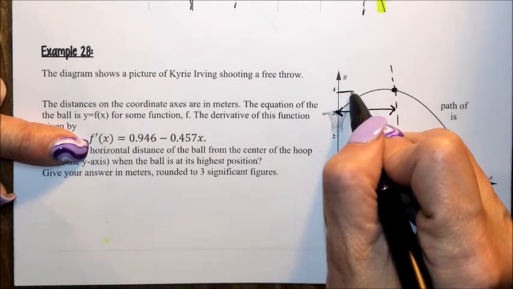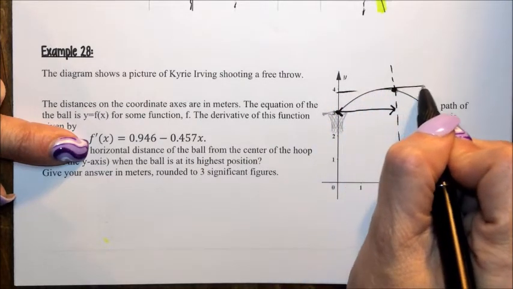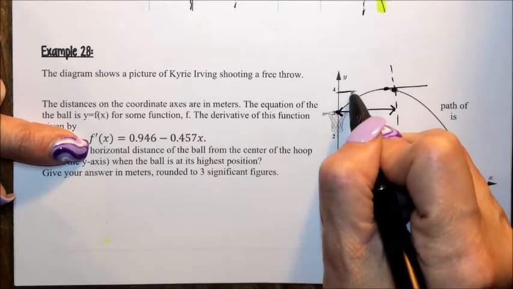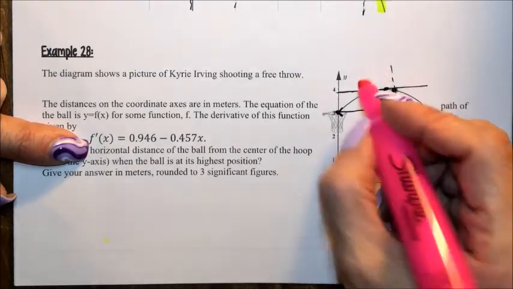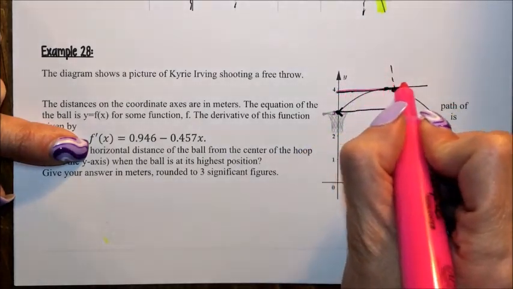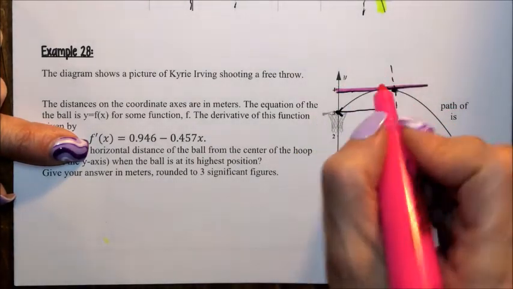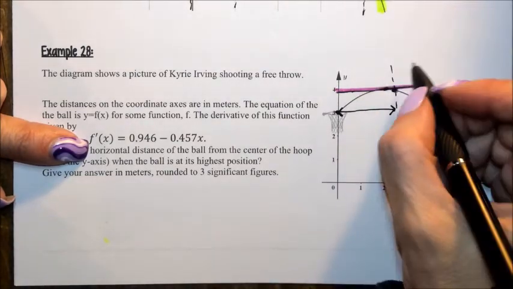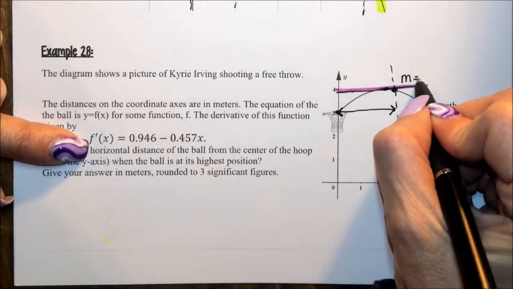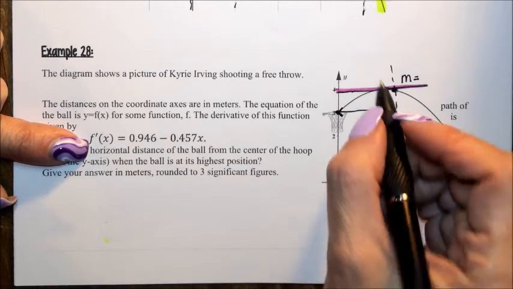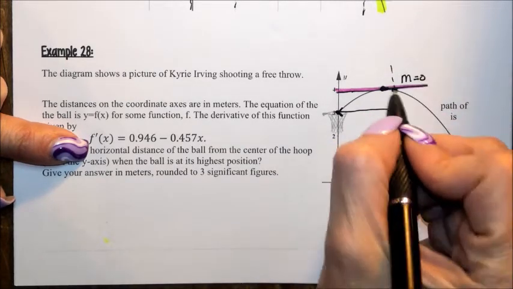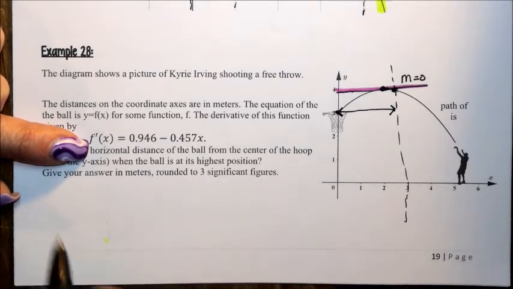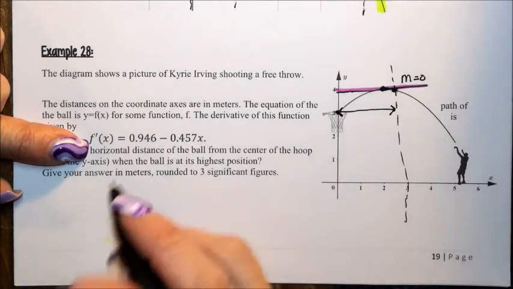If I want to know the maximum height, I want to know when the ball is right up here. When the ball is at the maximum height, the slope of the tangent, the derivative, wouldn't it be 0 at the maximum height point?